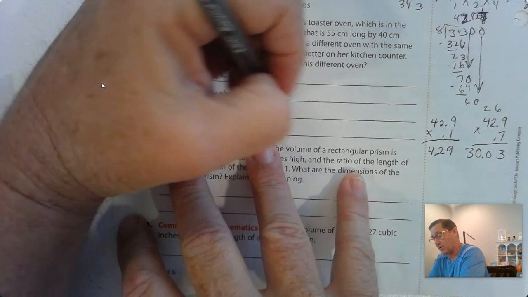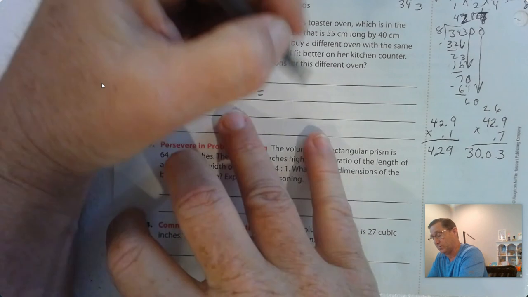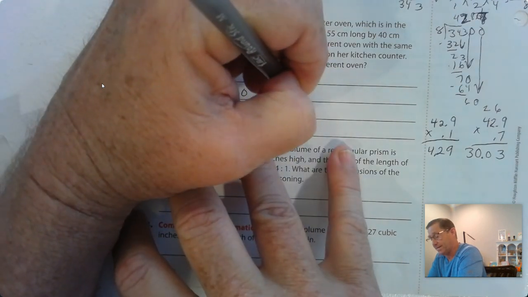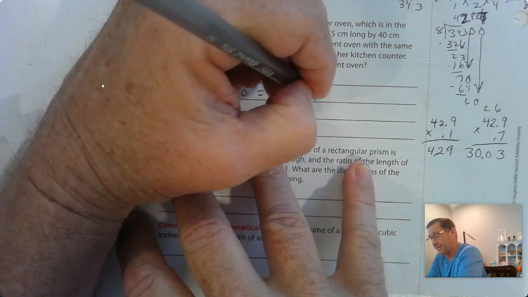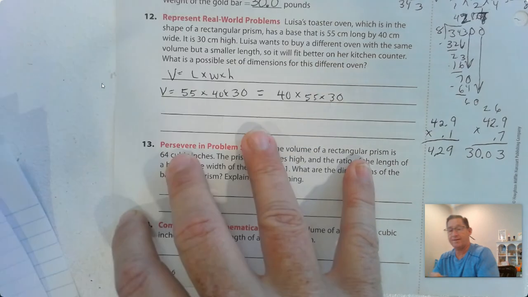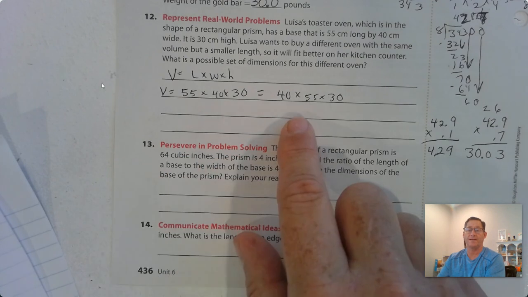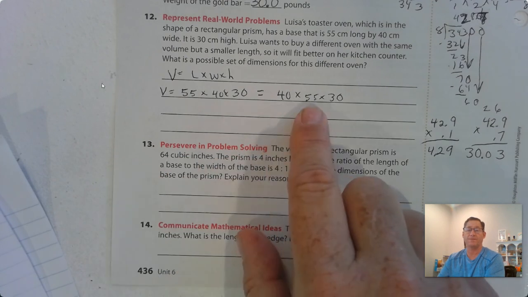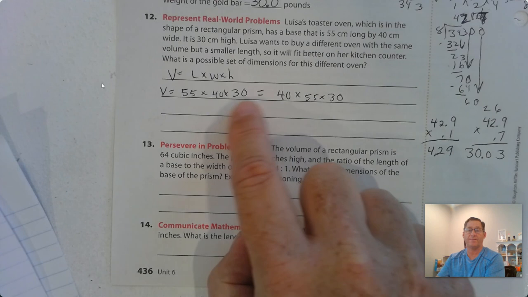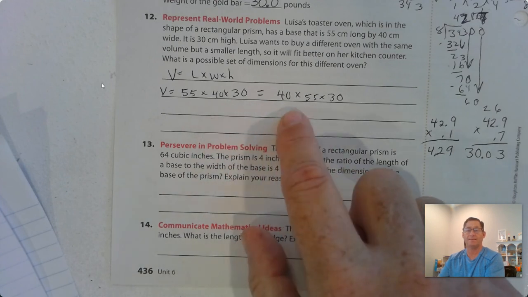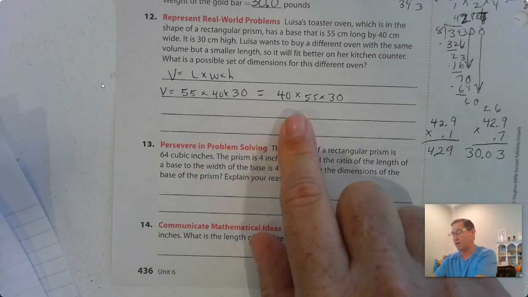So couldn't I also say that this is equal to 40 times 55 times 30, where the length is 40, the width is 55, and the height is 30? We're multiplying the same exact numbers, so we're going to get the same product.